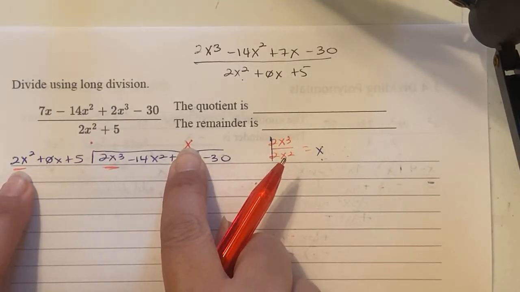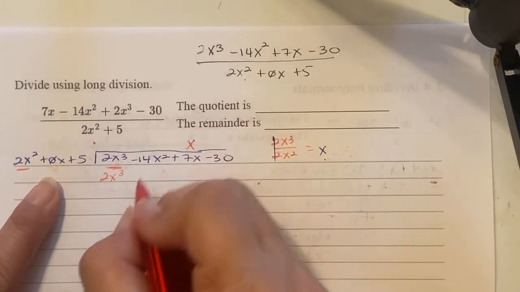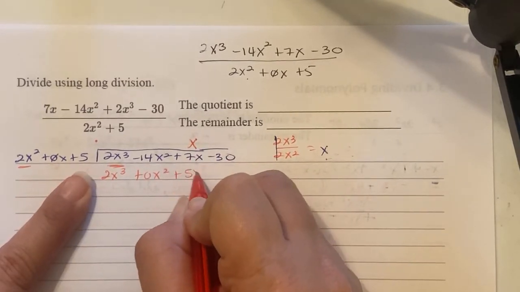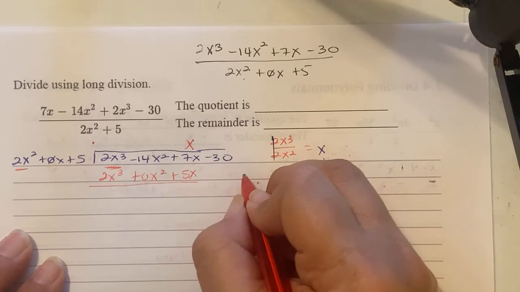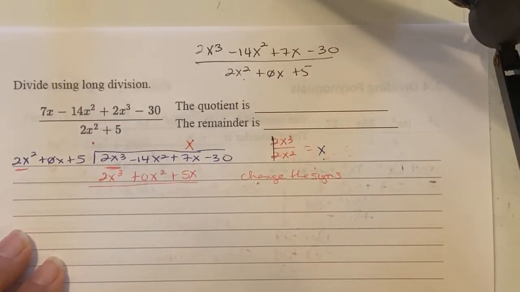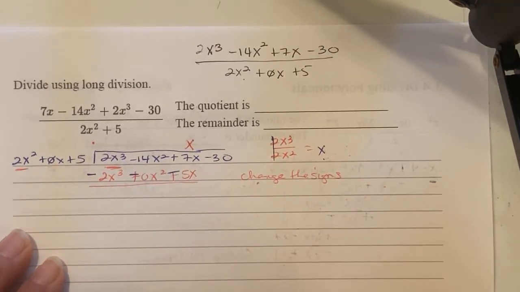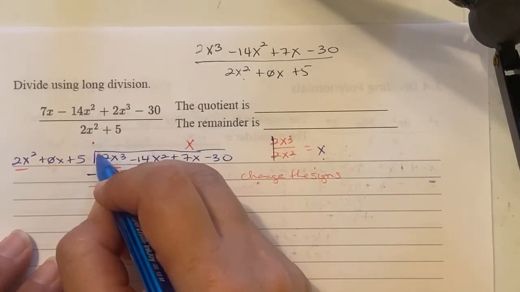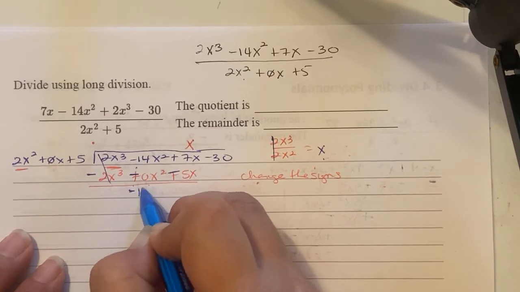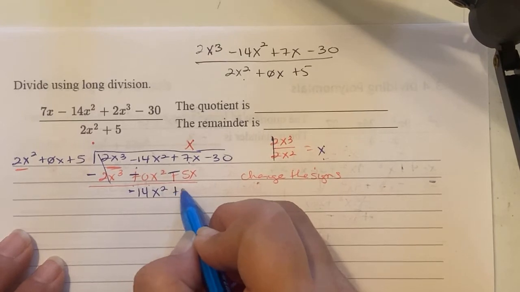So x times the 2x squared makes it 2x cubed. X times 0x, remember, it's just going to be 0x squared. X times a 5, there's our 5x. And then remember what we said earlier was you're going to change the signs. So this becomes negative, that becomes negative, that becomes negative. So 2 minus 2 cancels out. Short 14, short 0, I'm still short 14x squared. Had $7 but spent 5, I have a 2x.